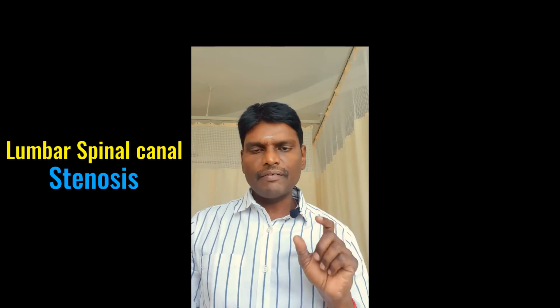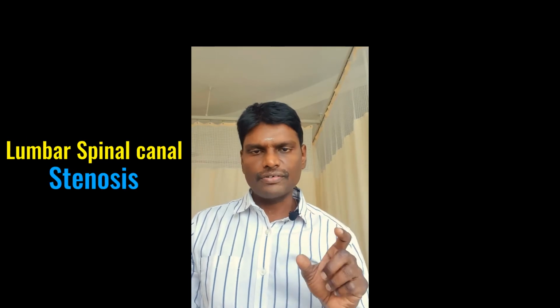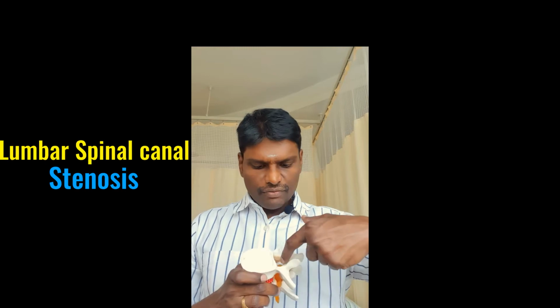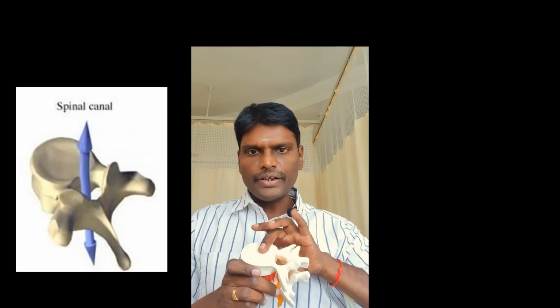Hi, the topic of discussion is lumbar spinal canal stenosis. What is a spinal canal? The canal which is running posterior to the vertebral body throughout the entire spinal column is called a spinal canal. Now, what does it contain? It contains the spinal cord and the surrounding meninges plus the circulating cerebrospinal fluid. Now, what is stenosis? Stenosis is nothing but narrowing of the canal diameter both anteroposteriorly and laterally.